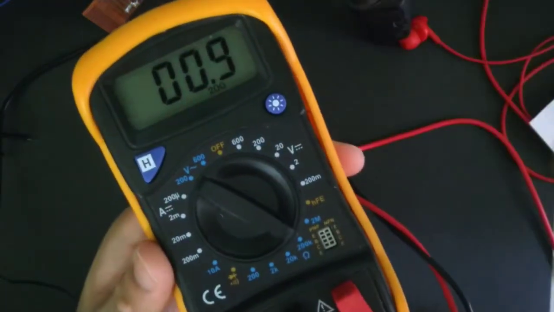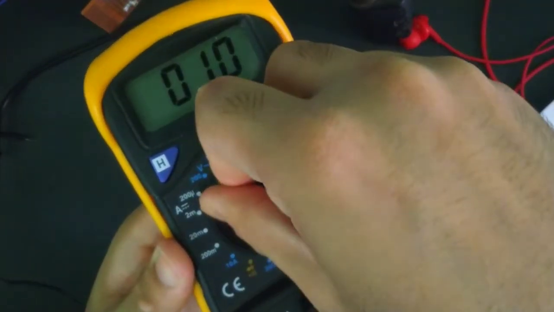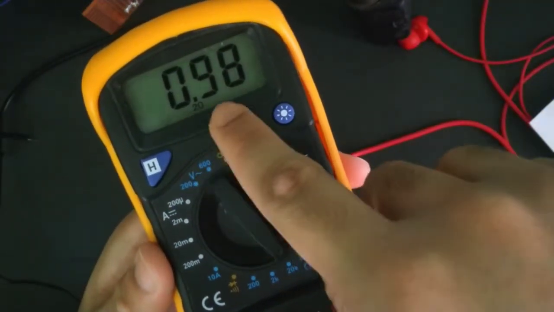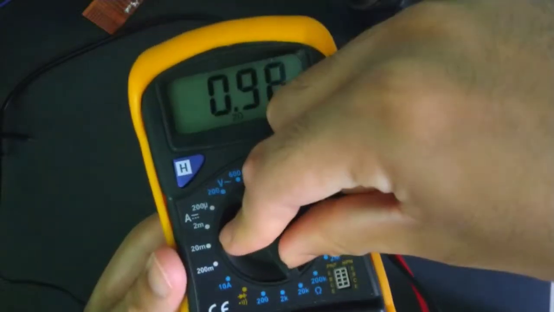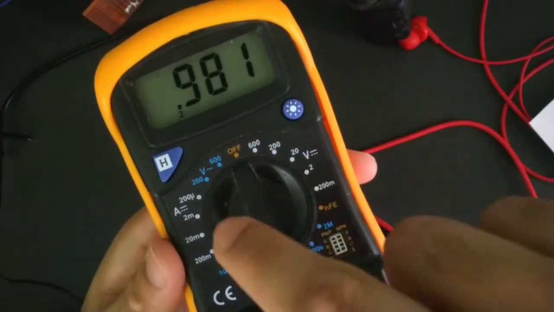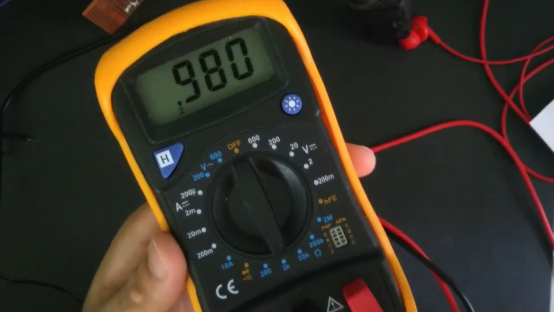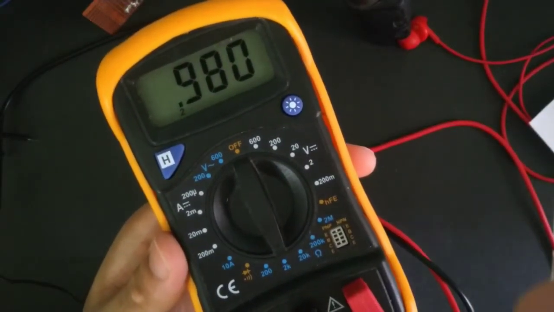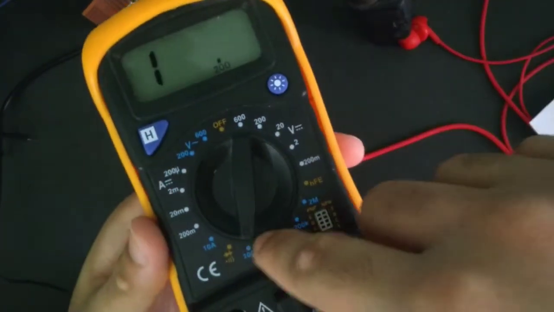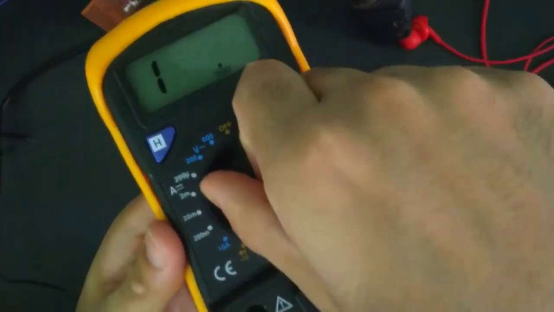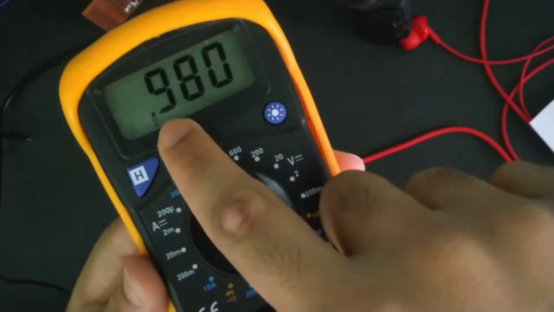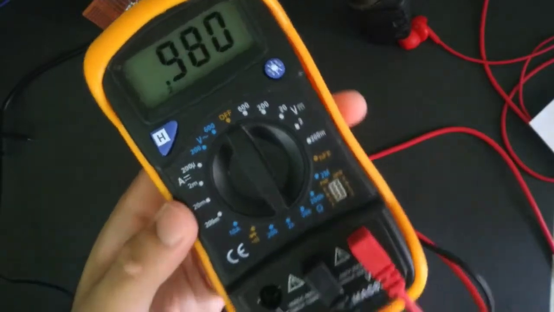So if I need more error, more significant figures, I'll go down. I say 0.98. Okay, the error is less. So it's like 981 ohms. If I keep it at 200, nothing will show because 1k is definitely more than 200. So I have to keep at 2k. I'm keeping at 2k. I see that it is 980 ohms.